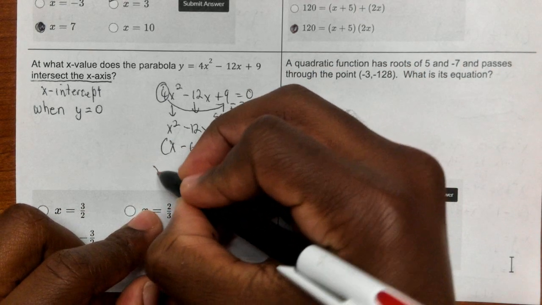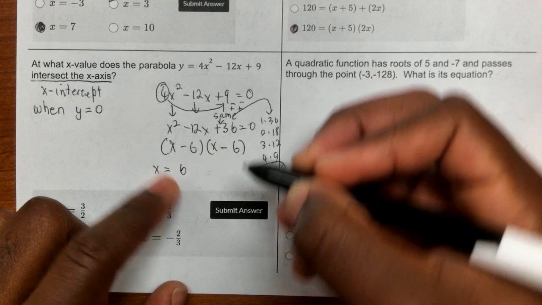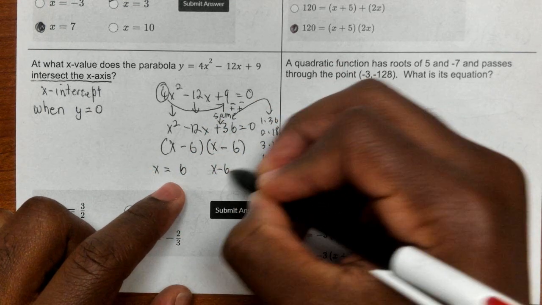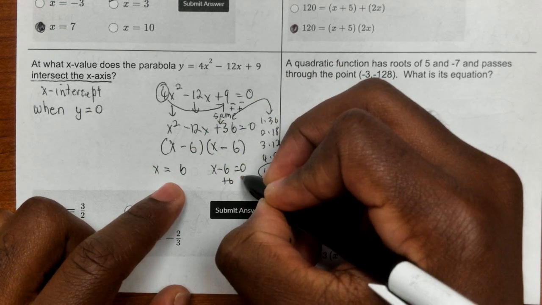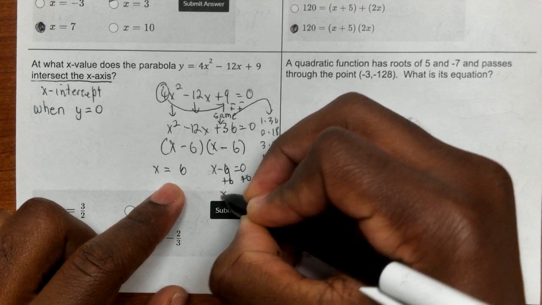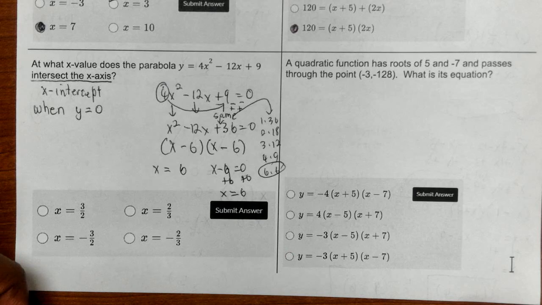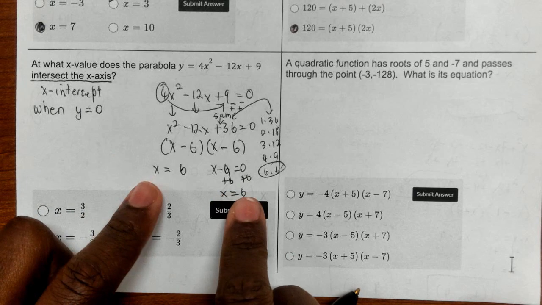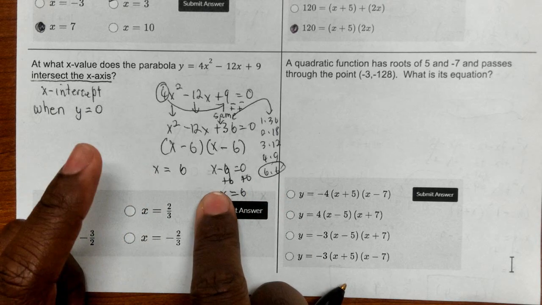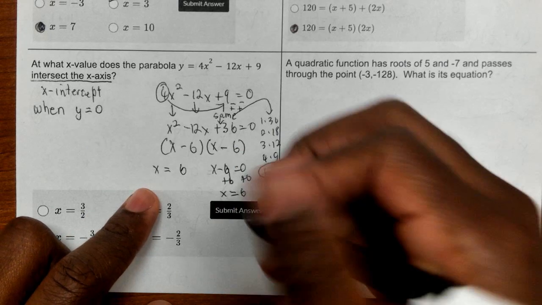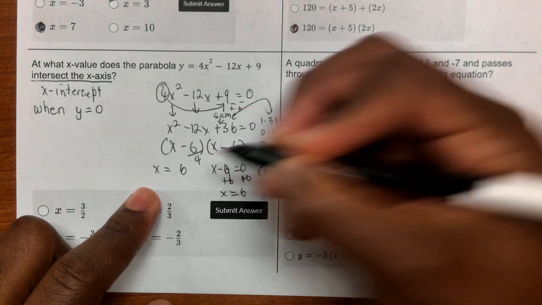So my x values are going to be positive 6, because again, you just write that x minus 6 equals 0. Add 6, x equals 6. Okay? Because these are the two same x. Oh, what did we forget to do? So guys, we forgot to do something before we did this. You should have done what? Divided. Alright? So I'm supposed to divide by 4 first.